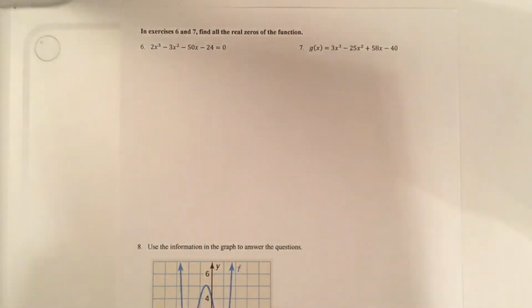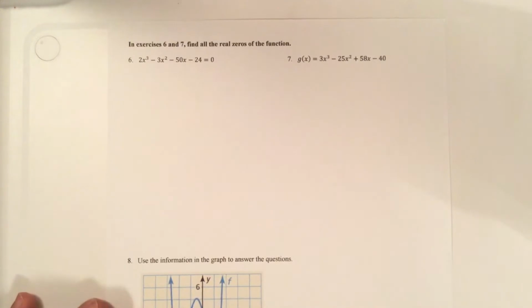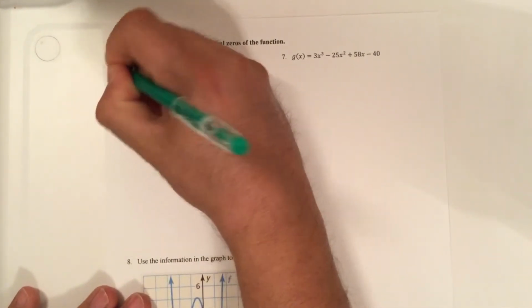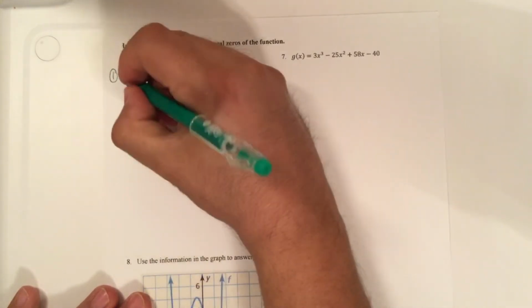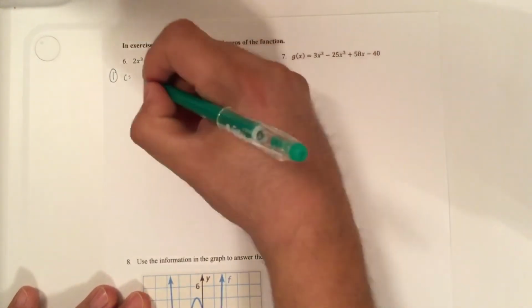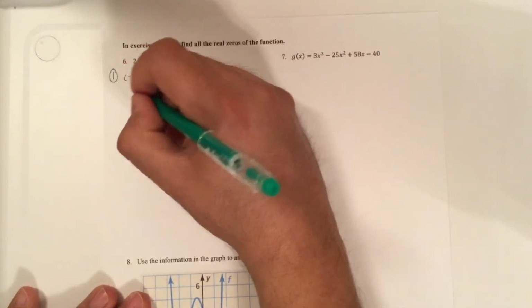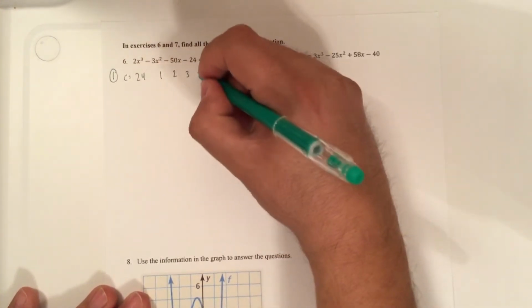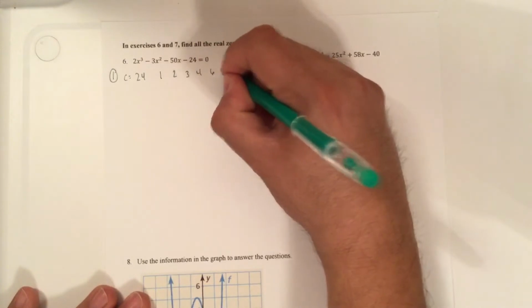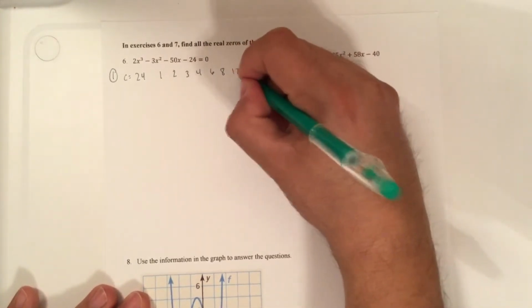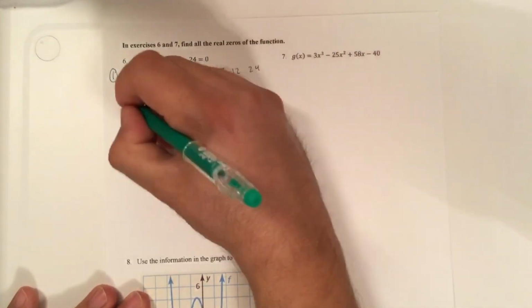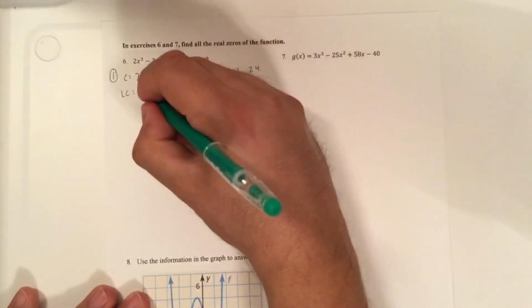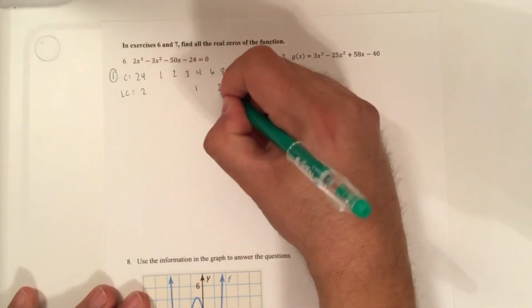So these ones here, you can see, are going to be the ones when a is not equal to 1. So step 1, let's identify our constant, which is going to be -24, so I'm just going to write 24. So the factors are going to be 1, 2, 3, 4, 6, 8, 12, and 24. My leading coefficient is going to be 2, so the factors are 1 and 2.